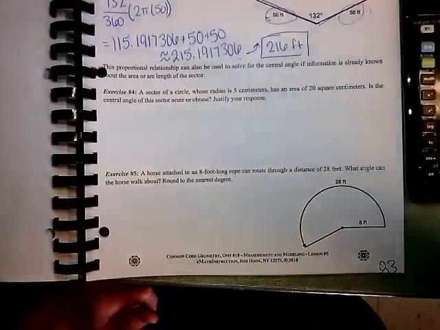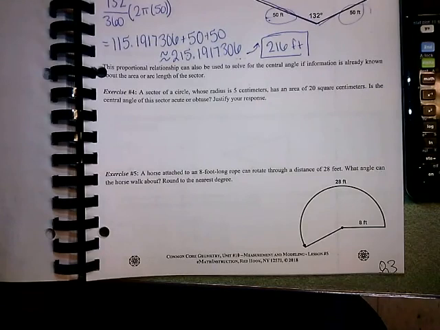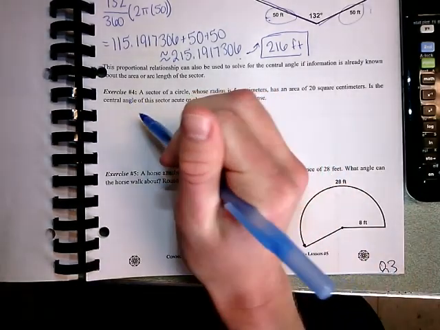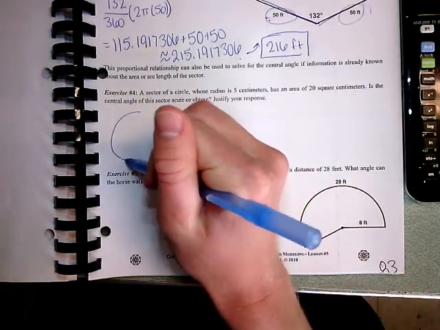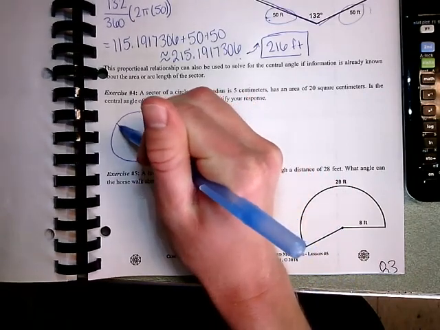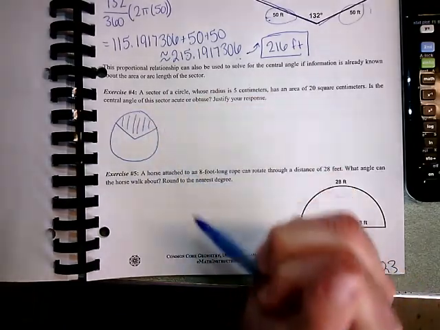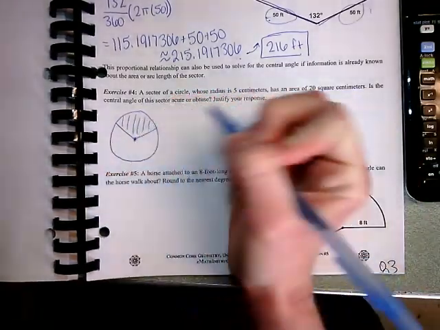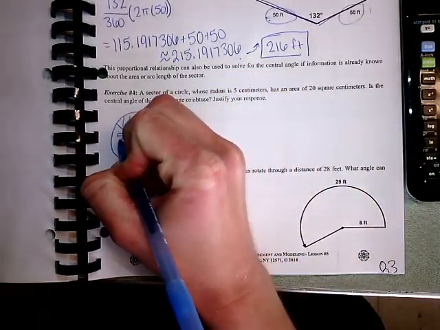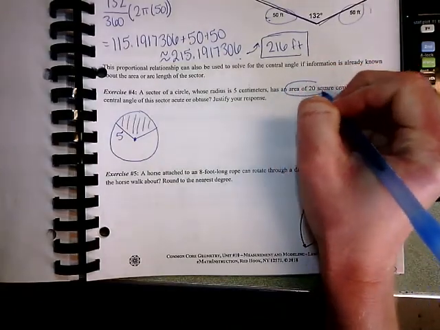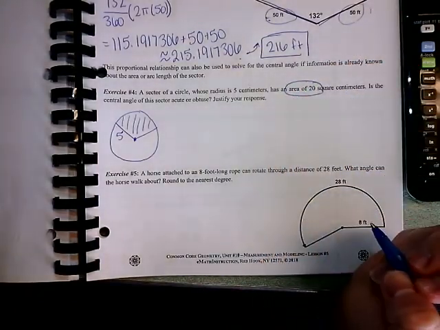So let's look at 4. A sector of a circle whose radius is 5 centimeters has an area of 20 square centimeters. Is the central angle of this sector acute or obtuse? Okay, so a sector of a circle, like we just talked about, is just a section of the circle. So this section has a radius of 5 and an area of 20, okay?